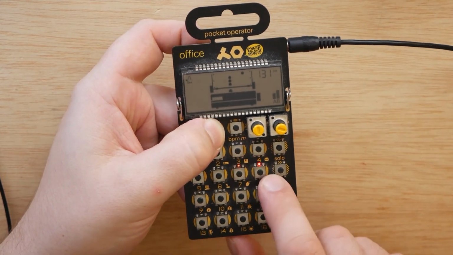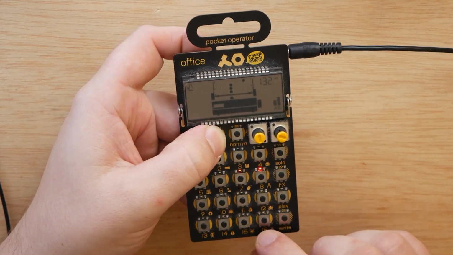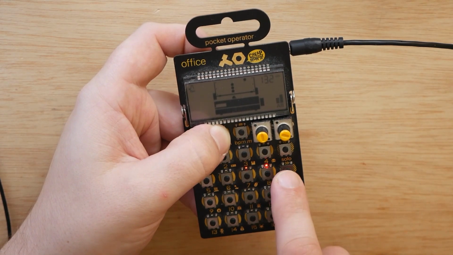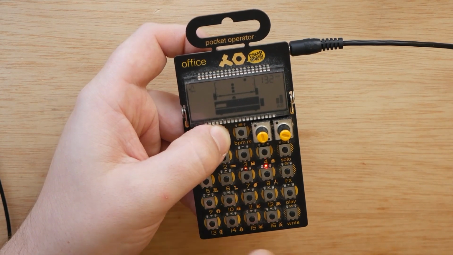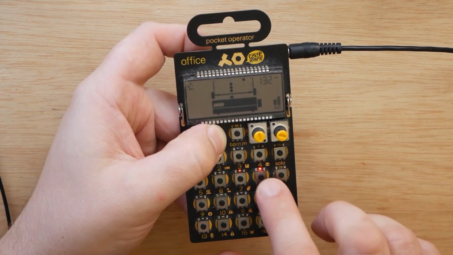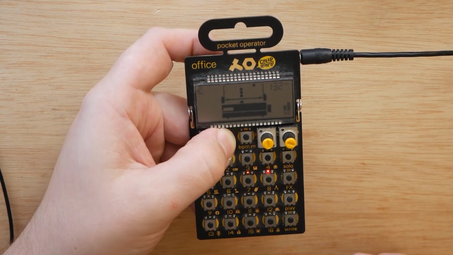So right here, I can see that pattern 7 and pattern 8 both have notes already entered in them, whereas pads 1 through 6 and then 9 through 16 are completely empty because there's no light on them. The flashing pattern means that we are currently on pattern 8. That's the one we have selected.